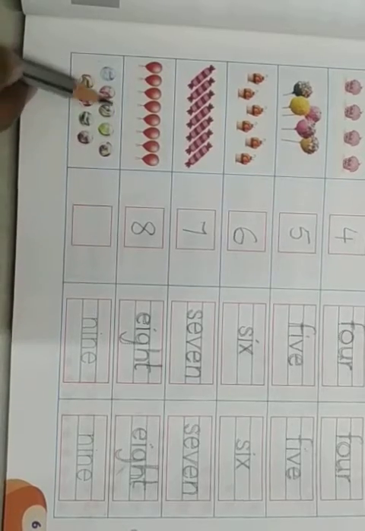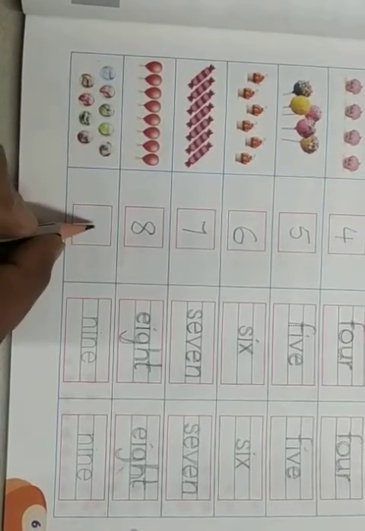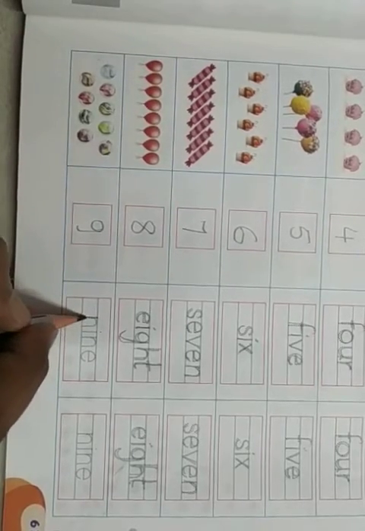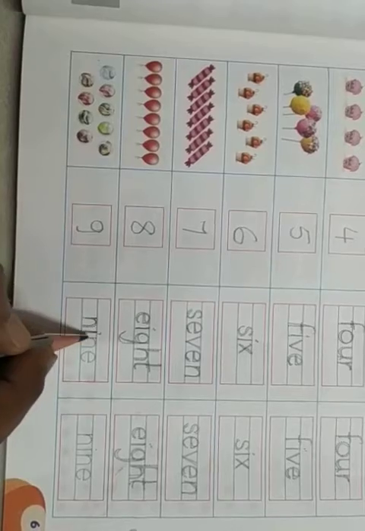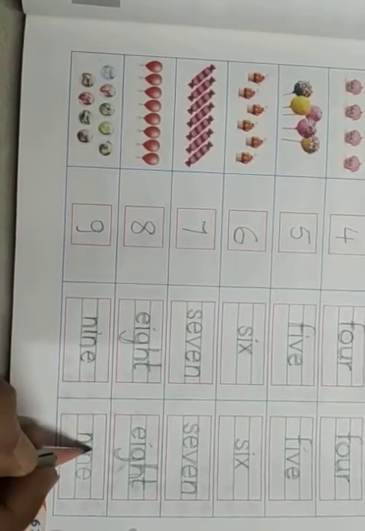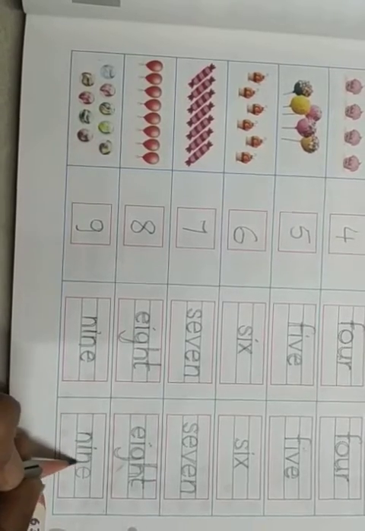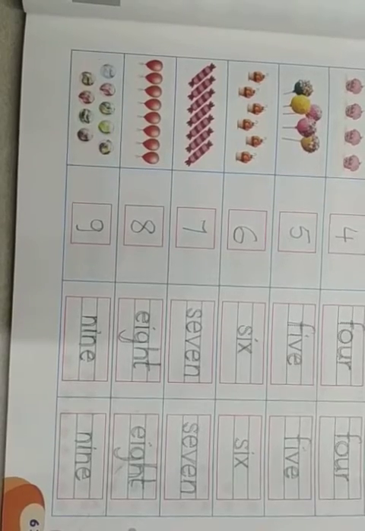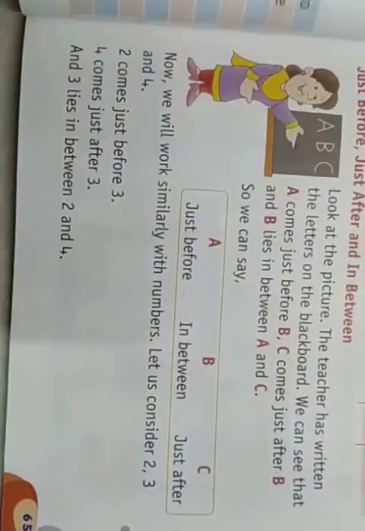Here 1, 2, 3, 4, 5, 6, 7, 8, 9. Numeral 9. N-I-N-E 9. Okay. So likewise you write numbers from 0 to 9 and number names for 0 to 9. Okay. Good. Hope you do it very easily.